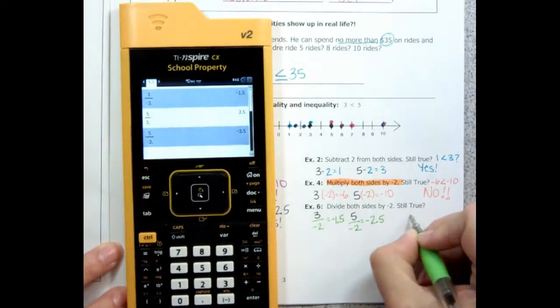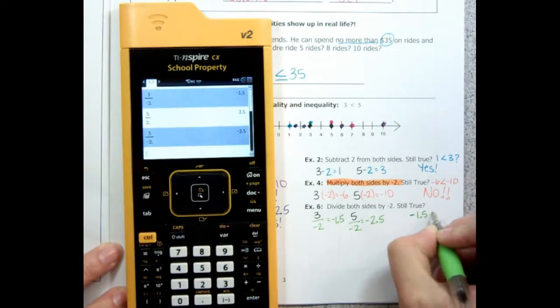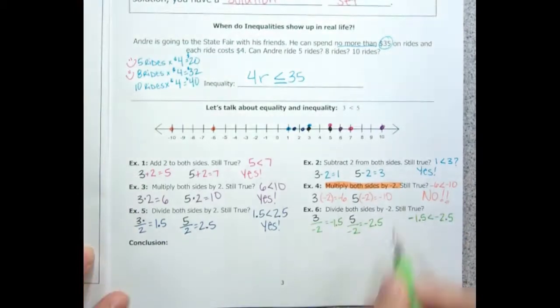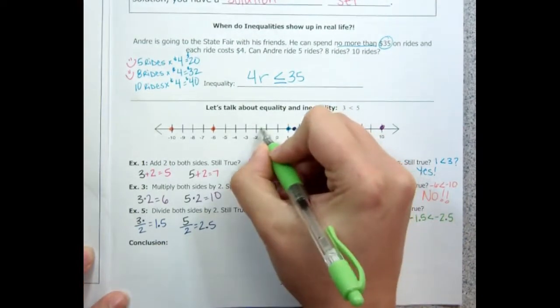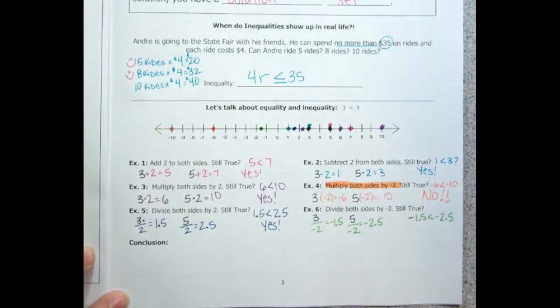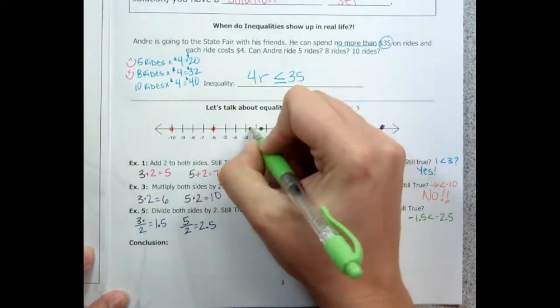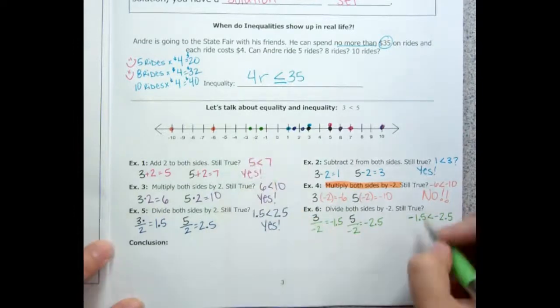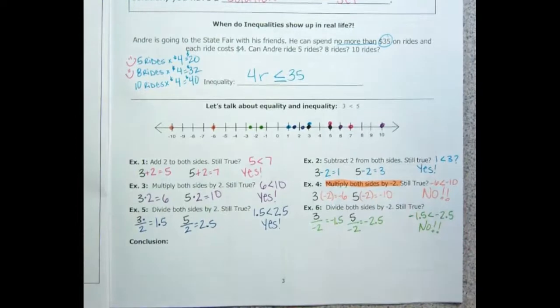So I want to know, is -1.5 less than -2.5? So let's look. -1.5 is right here. Is that to the left of -2.5 right here? So is this point to the left of this point? No. That one does not work either.